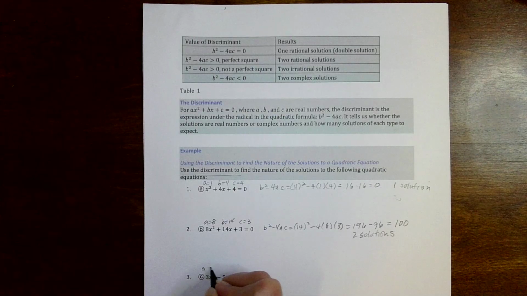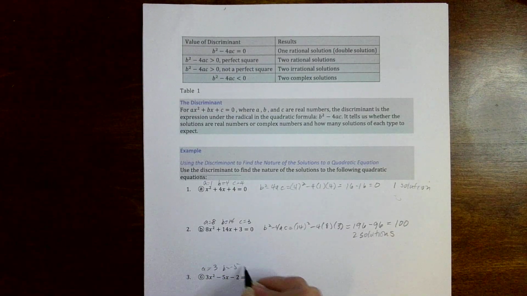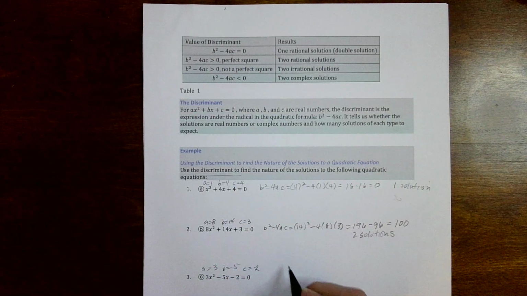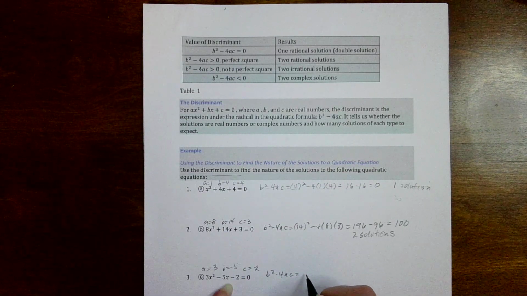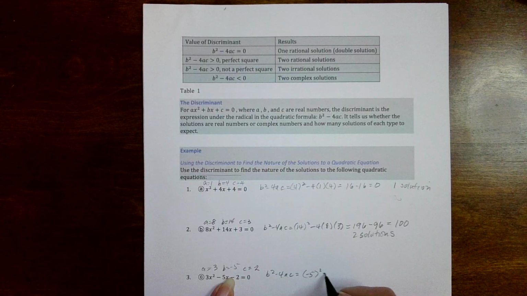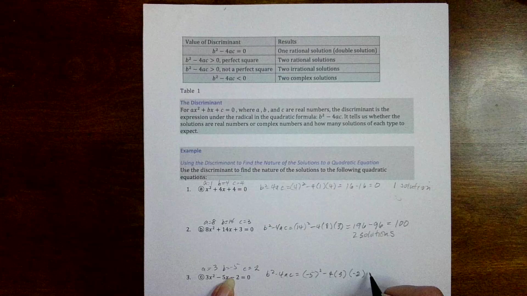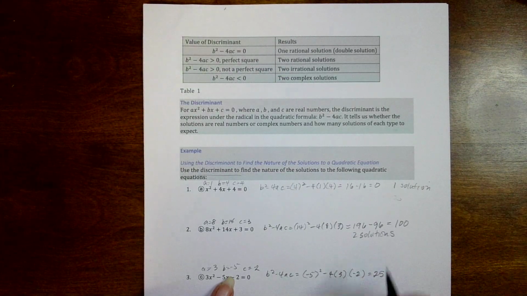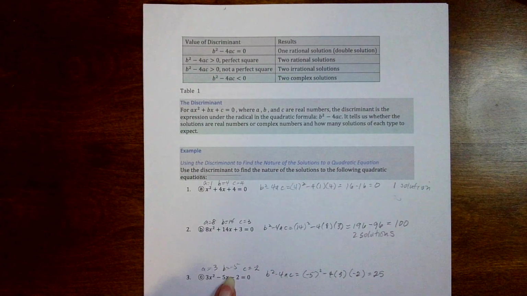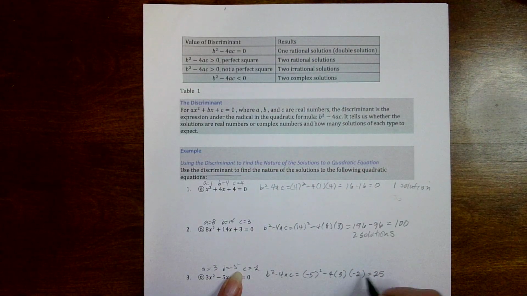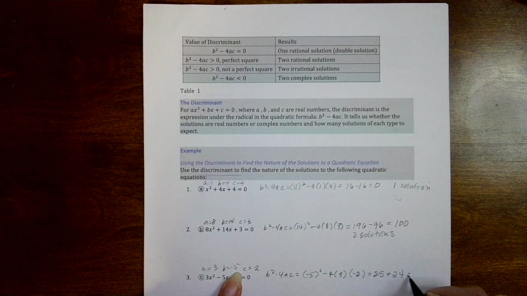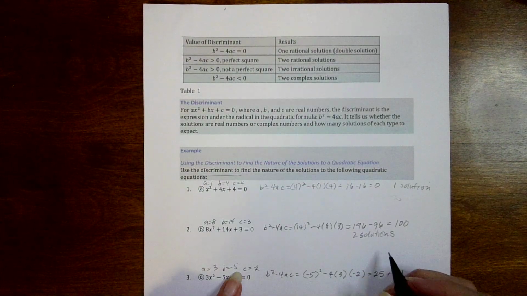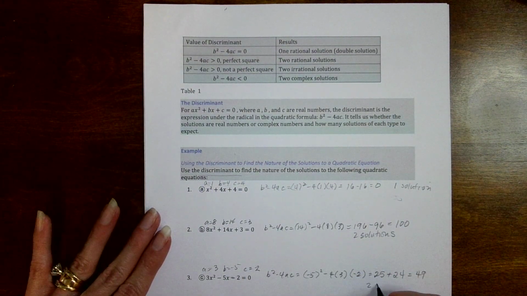Here A is 3, B is minus 5, C is minus 2, so b squared minus 4ac is minus 5 squared minus 4 times 3 times minus 2, so that'll give me 25 plus 24, 12 times 2, yeah. So that's 49. So I know it's greater than 0, so I'm going to have two solutions.